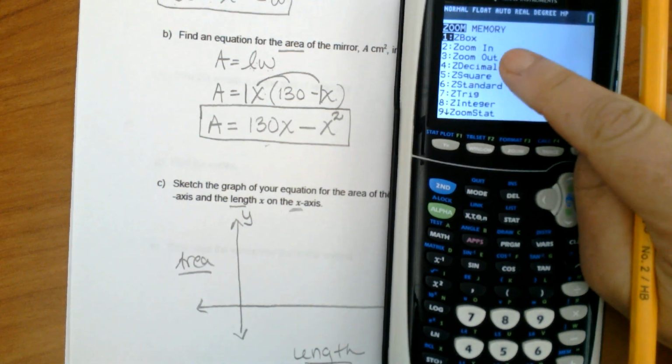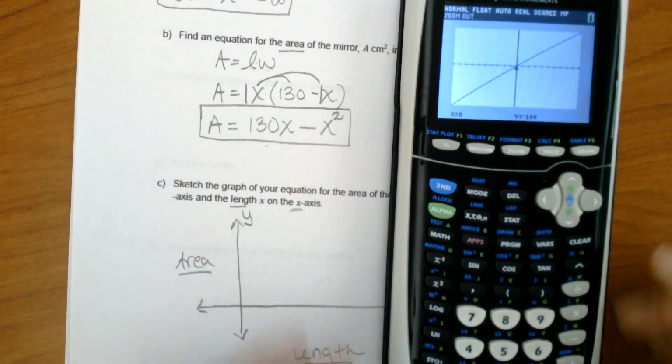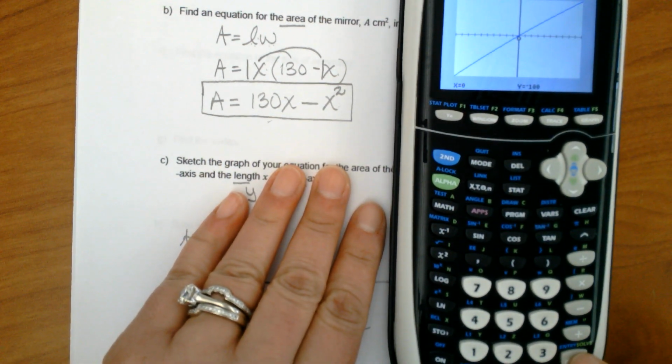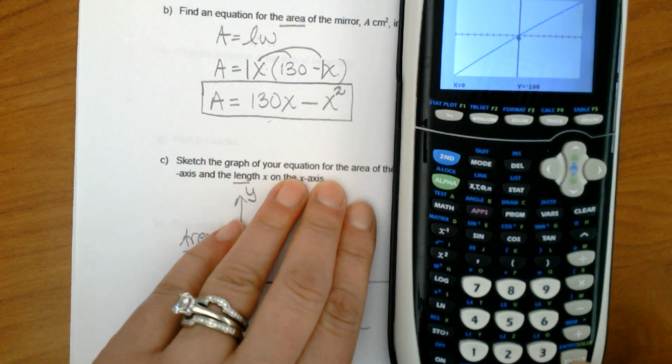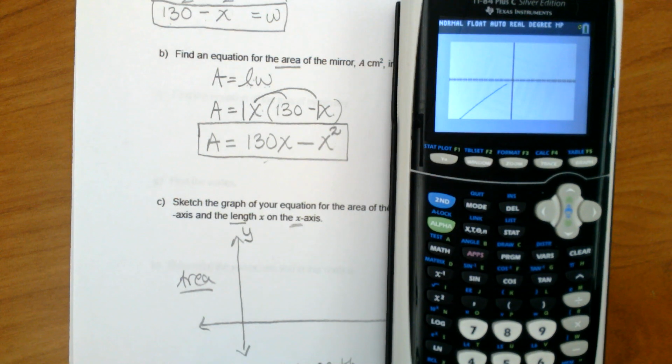And then if you go to zoom out, if you press the number 3, you get back to the original picture, but you have to press enter again. So after you press zoom 3, you have to press enter again. That will make it zoom out for you.